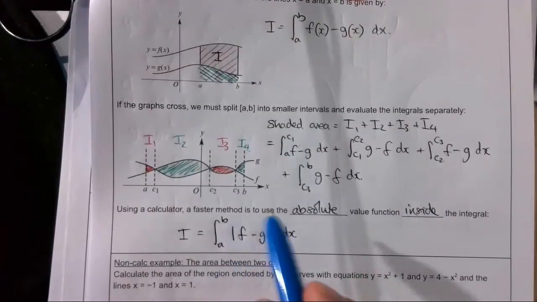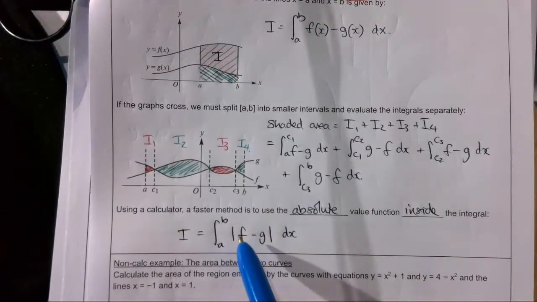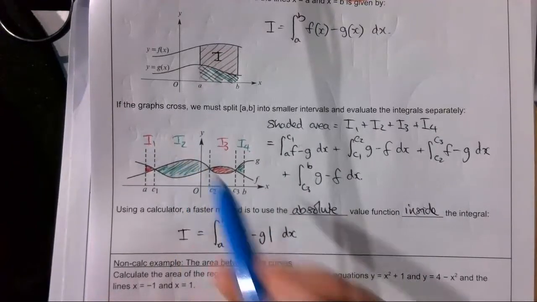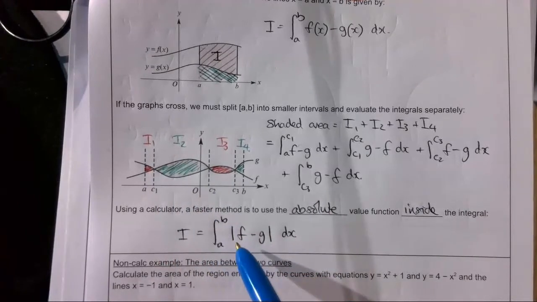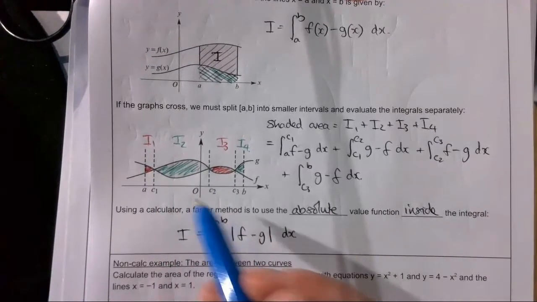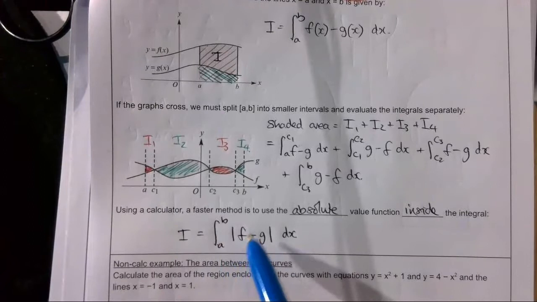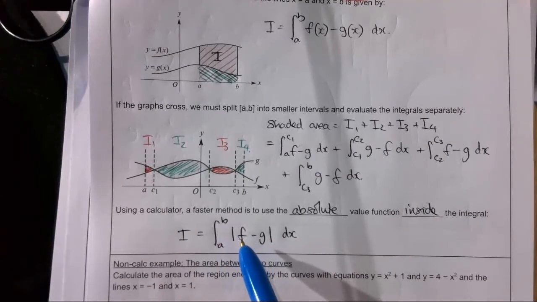The calculator uses a numerical method to solve integrals, because it's giving you inexact values. Because it does that, it can integrate a modulus function very easily. If we're using a non-calculator method, it's too hard.